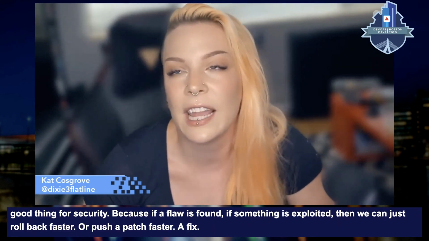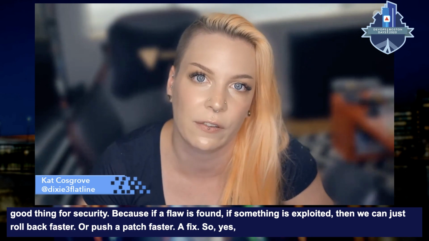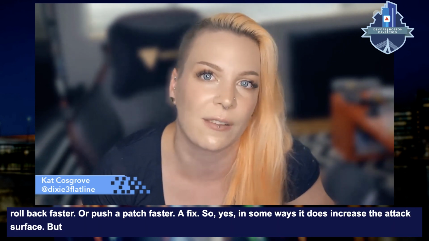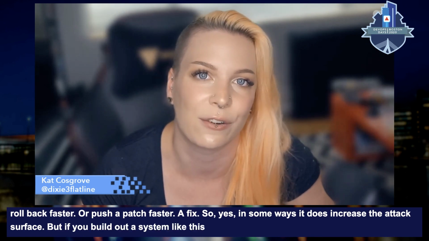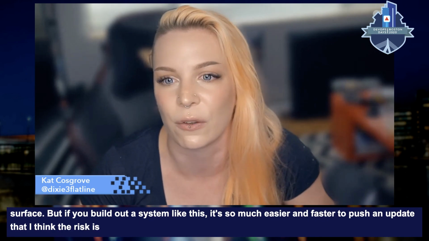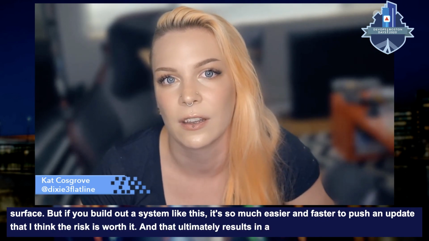So yes, in some ways it does increase the attack surface, but if you build out a system like this, it's so much easier and faster to push an update that I think the risk is worth it, and that ultimately it results in a lower attack surface.